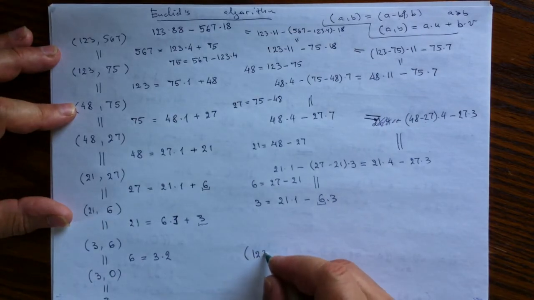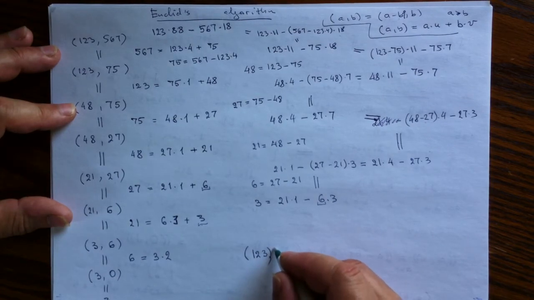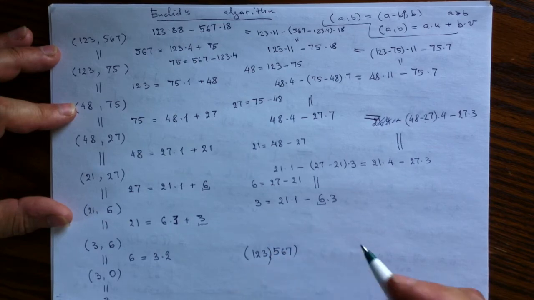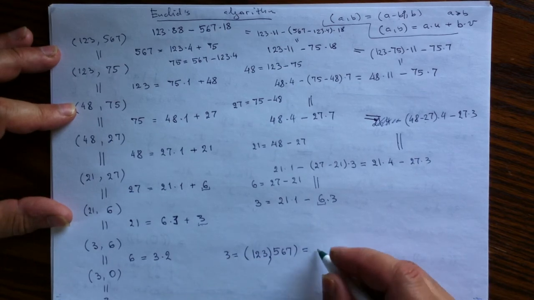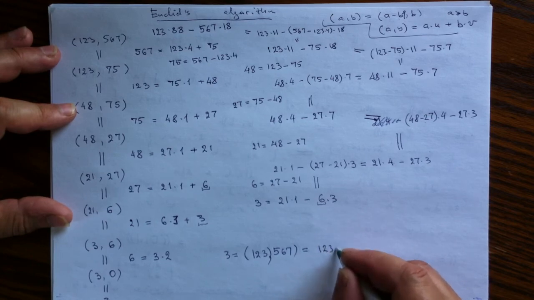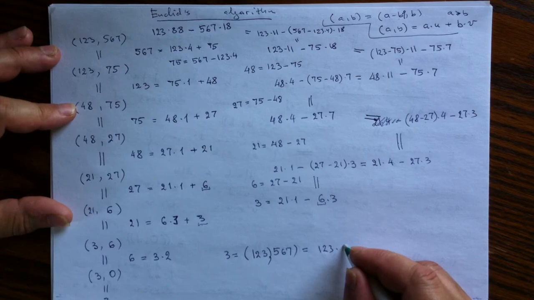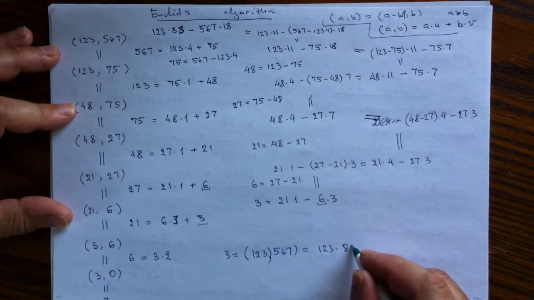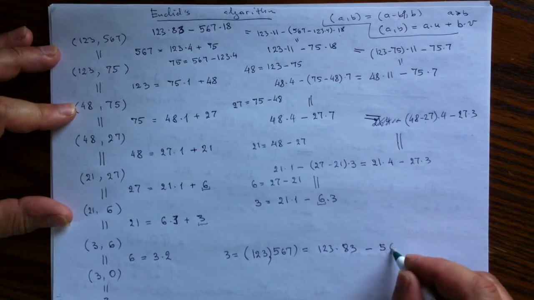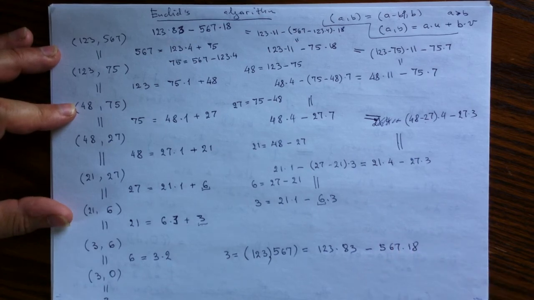The greatest common divisor, no bracket here, just comma, 567 of 123 and 567 as a combination of these two numbers. Well, first of all, it is equal to 3, but then as a combination of these two numbers it is 123, 83 times, and with negative 567, 18 times. And that you can verify now, because it's just simple arithmetic, maybe with the help of a calculator, to take this product, and the difference will be 3.